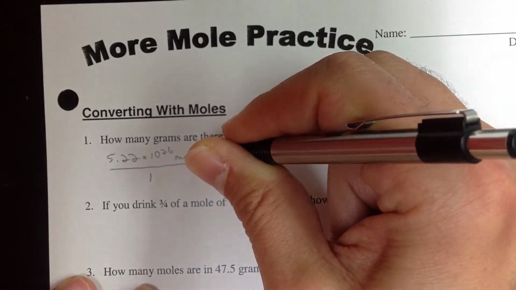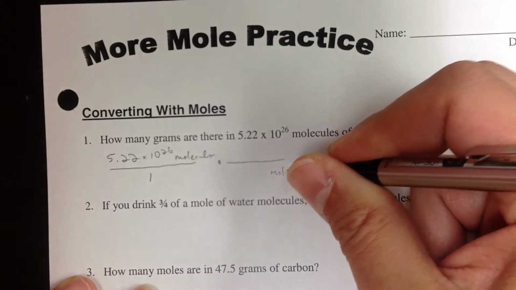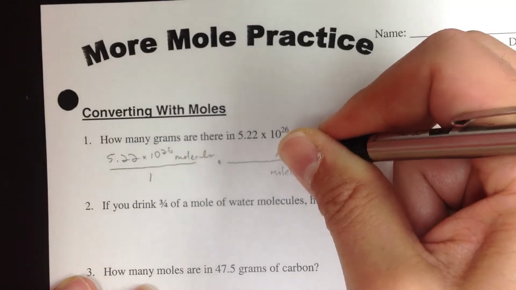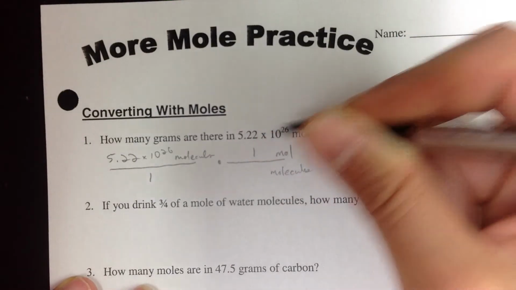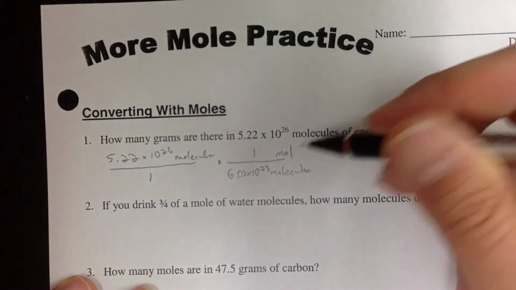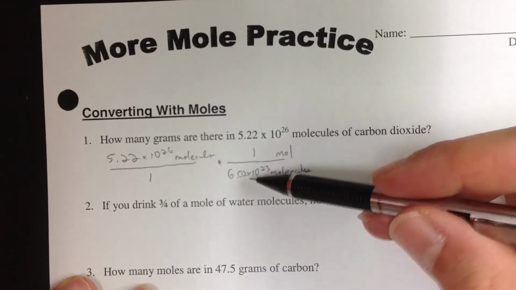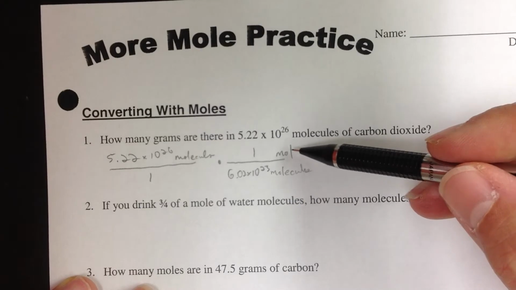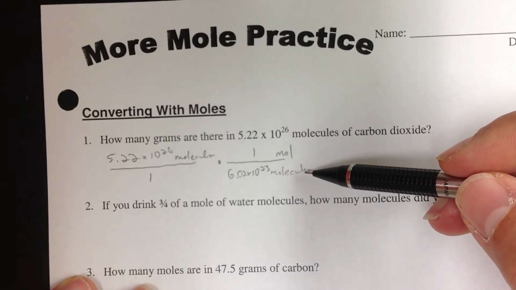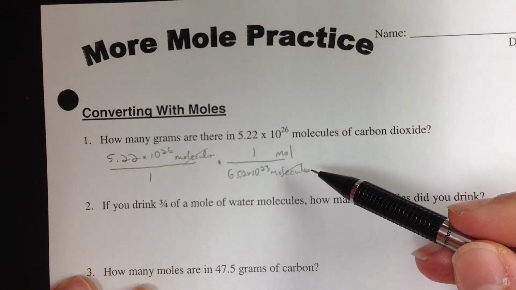factor. Molecules is on top right there, and so I need molecules on the bottom on my second one. What's going to go on the top? Well, moles. I know that there are 1 mole and 6.02 times 10 to the 23rd molecules. So with your converting factor, you have to make sure the numerator and the denominator equal each other. So you can ask yourself, is 1 mole equal to 6.02 times 10 to the 23rd molecules? Yes, it is. And so, therefore, those units cancel. Now we're left with moles.